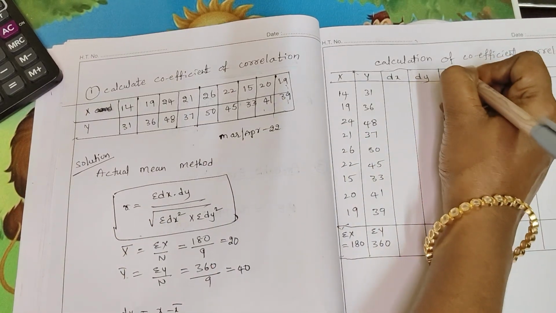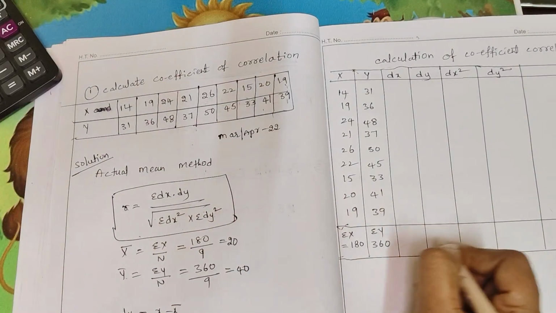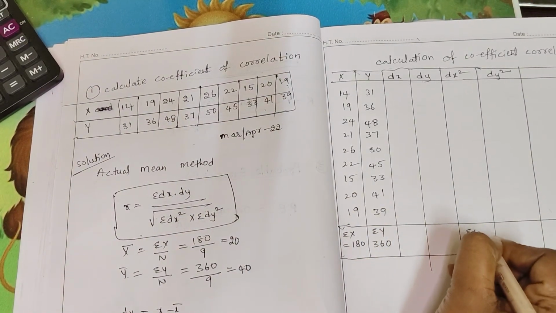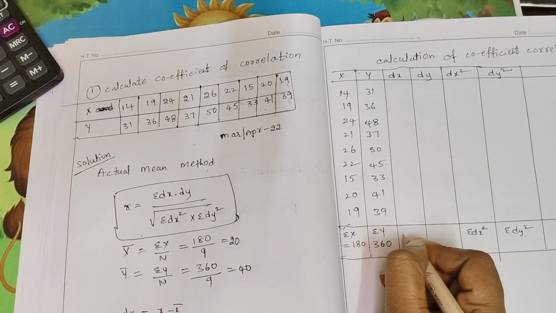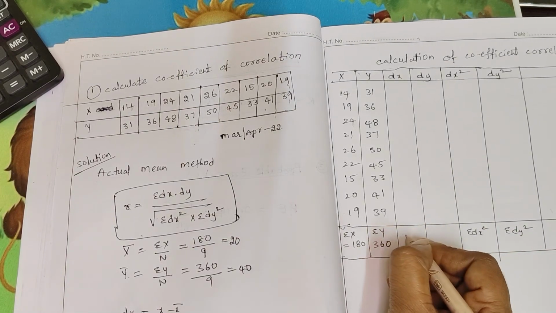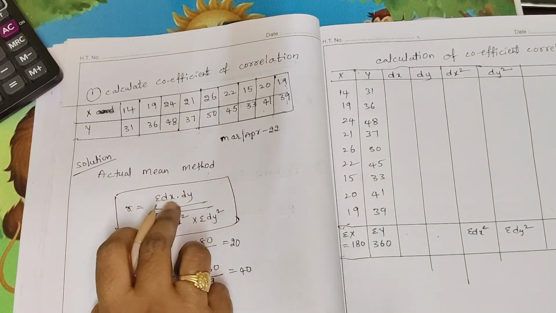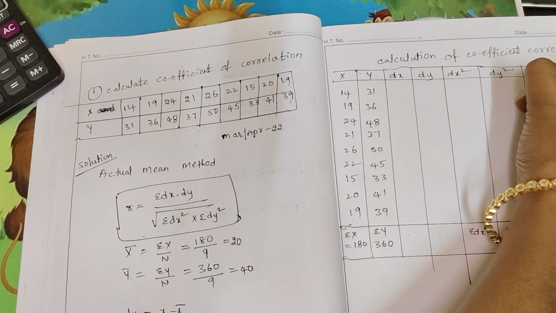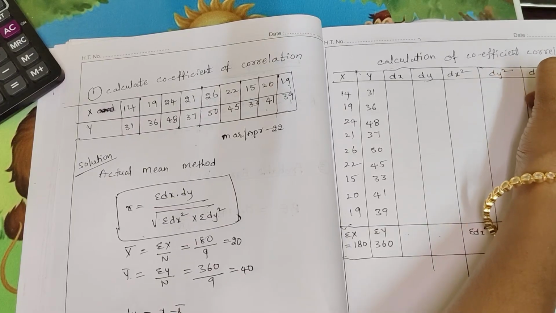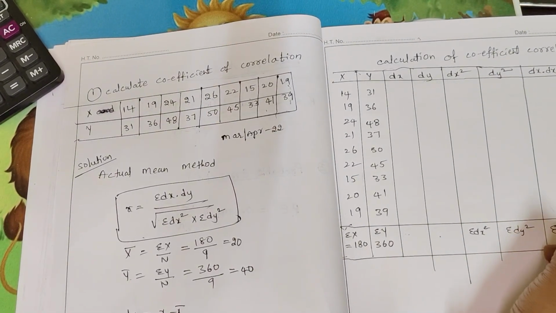Then only you will get the summation of dx square and the summation of dy square. So dx square, dy square. Here we will get the summation of dx square, here you will get the summation of dy square, and here you will get the summation of dx, here also the summation of dy. But we do not require them separately. We require combinedly the summation of dx into dy, so one more column is required, dx into dy. Then only you will get the summation of dx into dy.